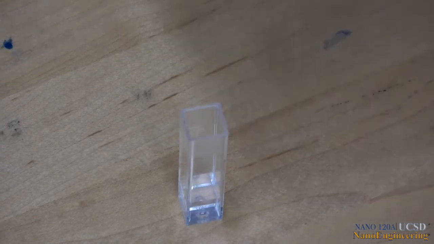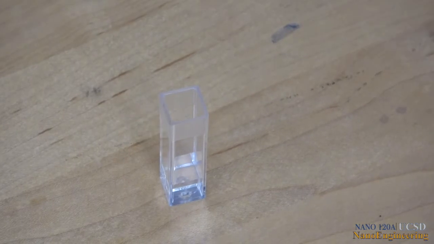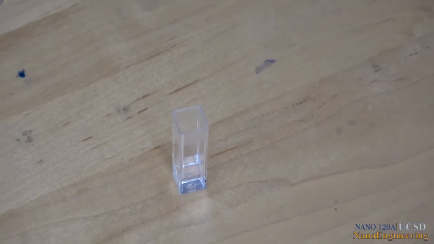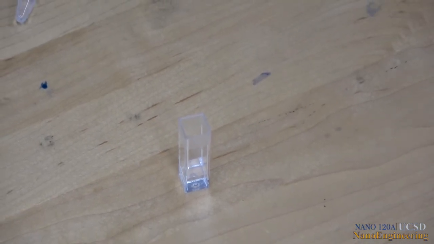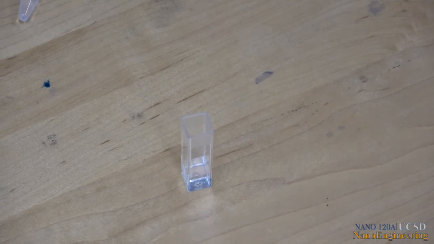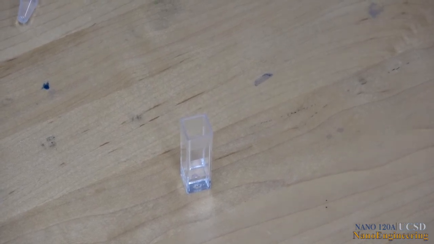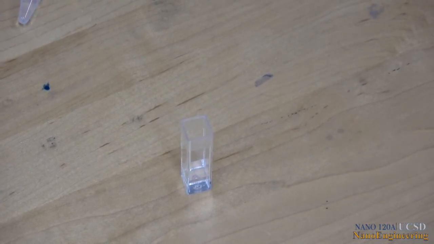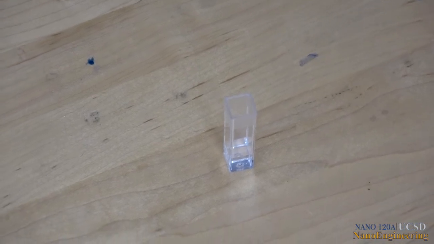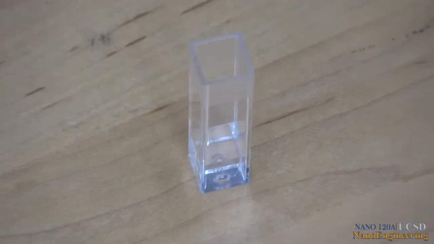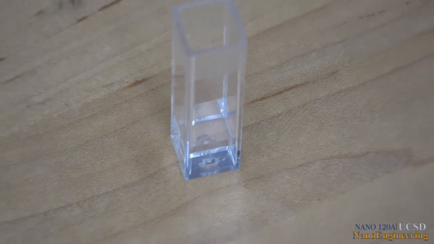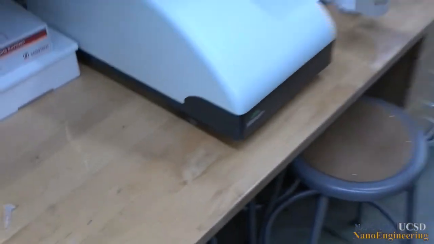OK, so we've prepared a sample for the system. These are polystyrene latex beads, so they should be pretty monodispersed, pretty same size, and they also have a pretty well calibrated surface charge. So I can show you the instrument in a little more detail. Not that there's a lot to see.